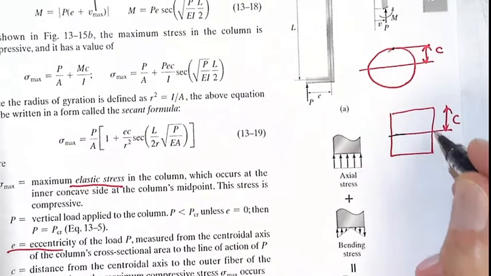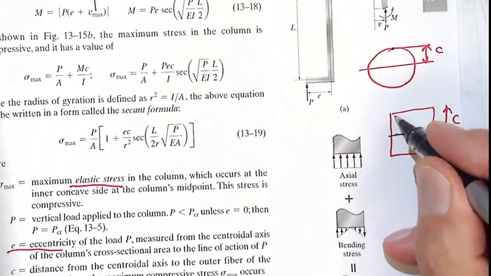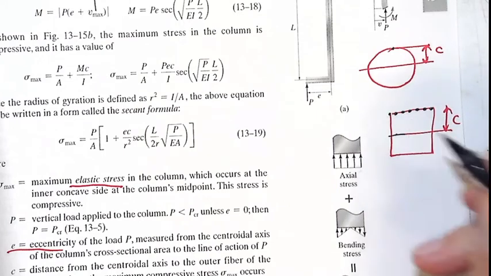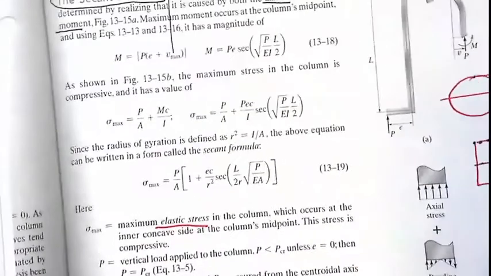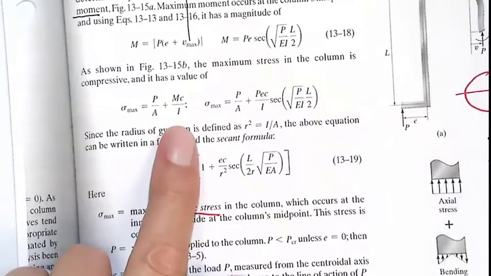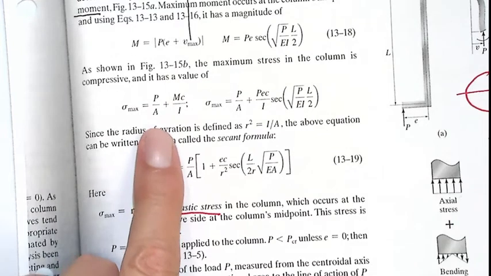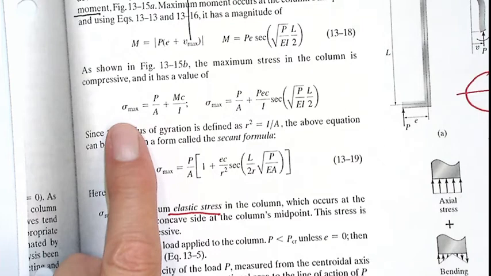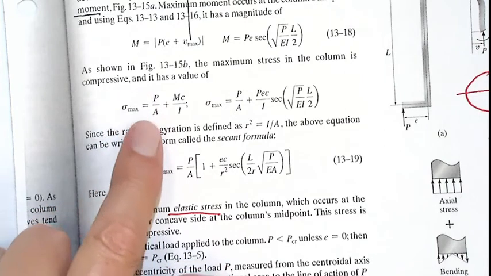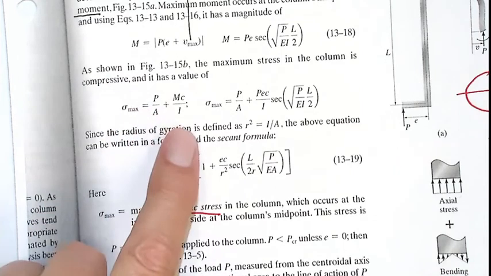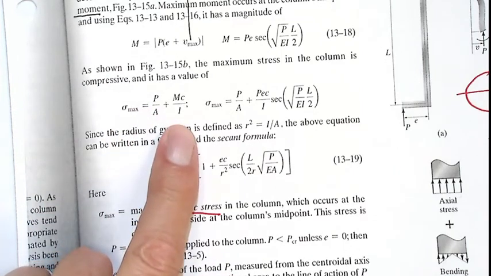In the rectangular cross section there are many fibers at distance c, all having the same stress. You studied this formula in strength of materials separately: the expression for the stress when load is centrally applied in tension or compression, and separately in bending.